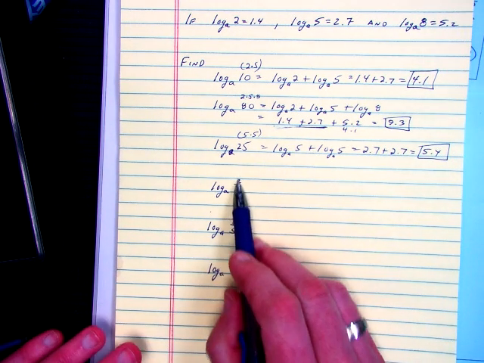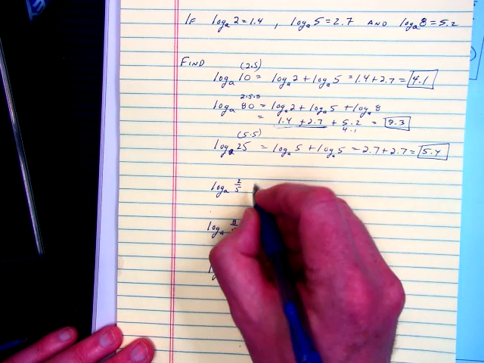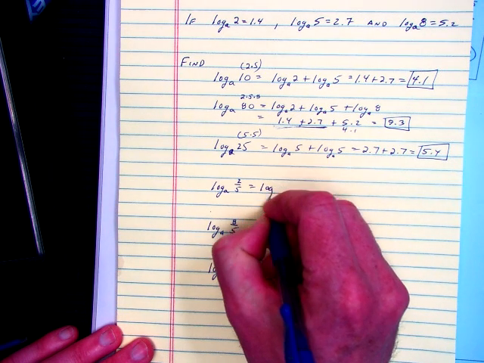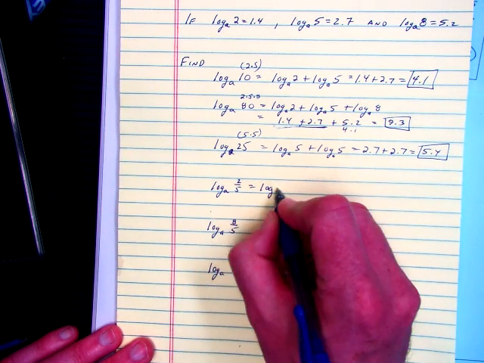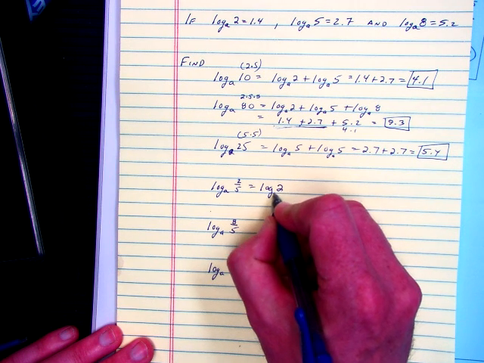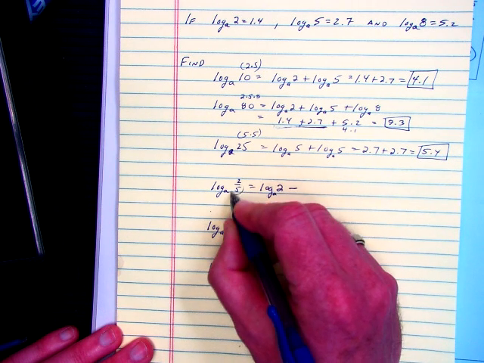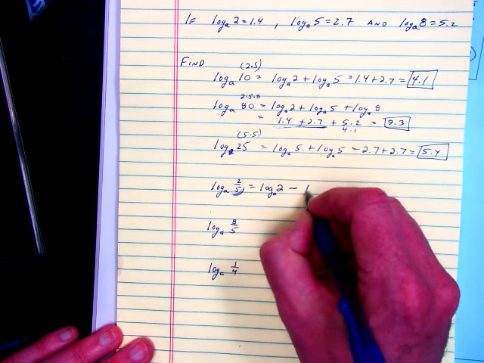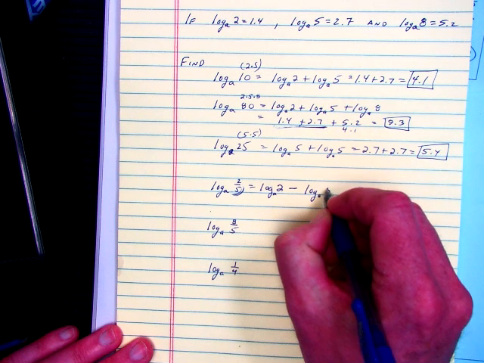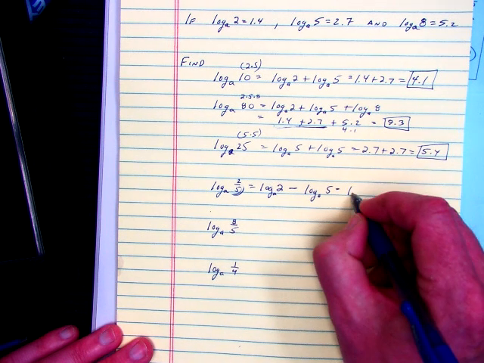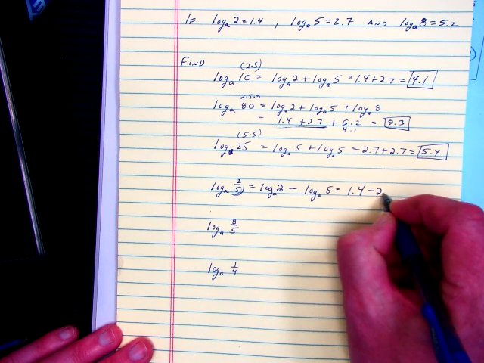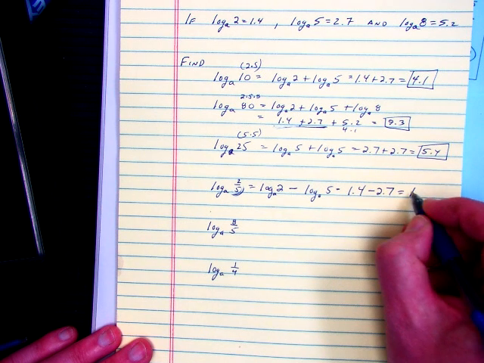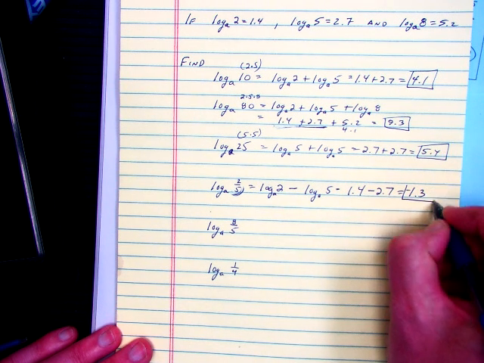So this one's going to be division. Okay? So that's going to be log base A of 2 minus, because it's division, log base A of 5. This one's a little bit easier because it's already broken up for you. Well, what is that? It's 1.4 minus 2.7, and that is negative 1.3. Okay?